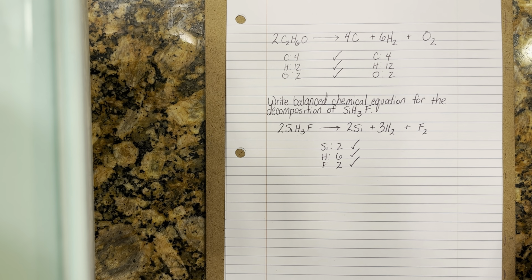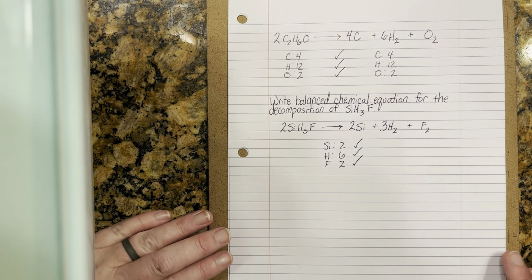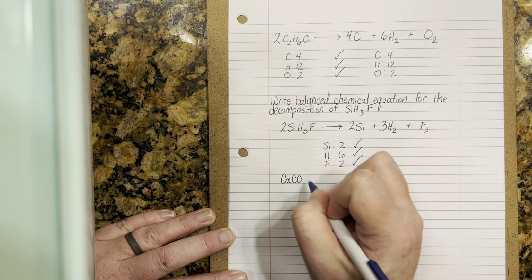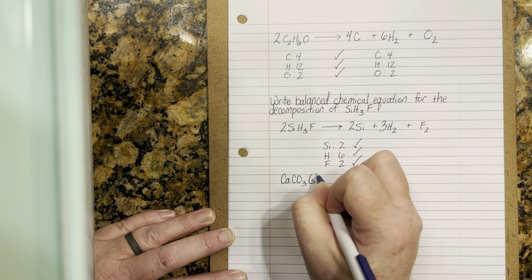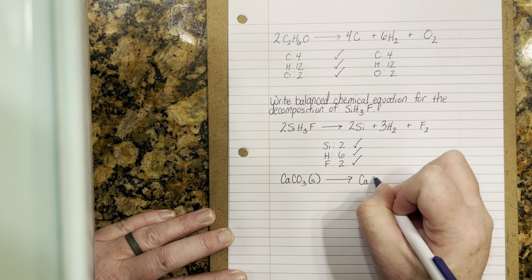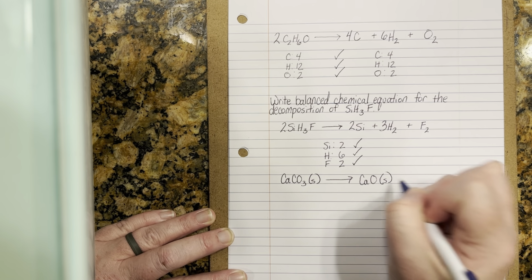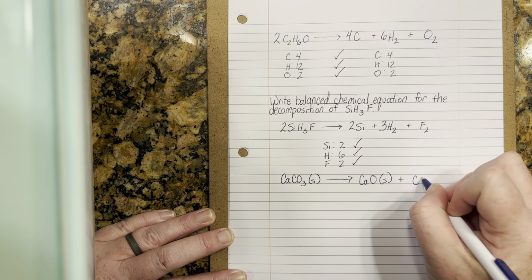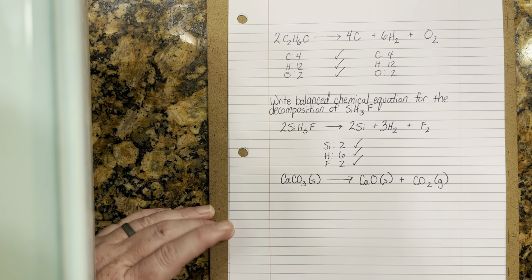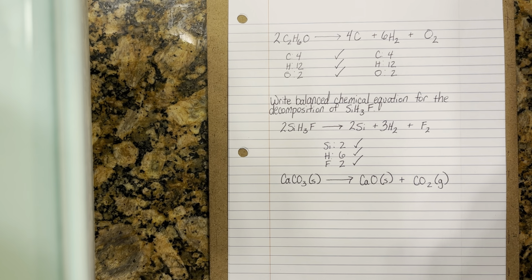But let me show you. Calcium carbonate. So that would be an example.